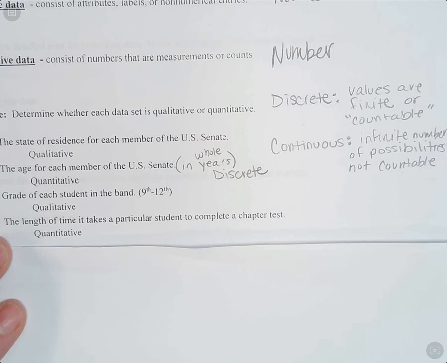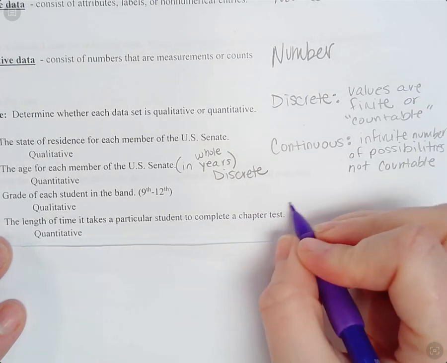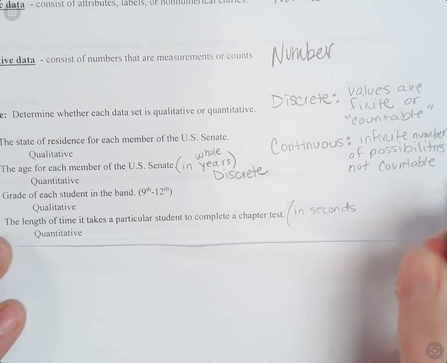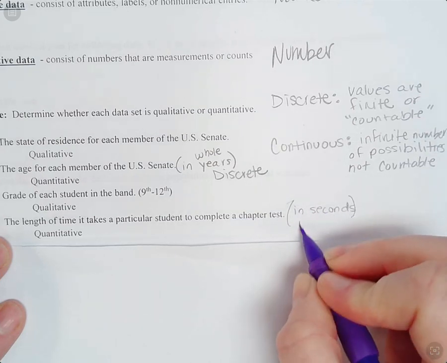You think it's discrete? Okay. Yeah, so you could count by seconds, but even then you still have exact seconds. True. So we'll say in seconds, then this will be discrete.